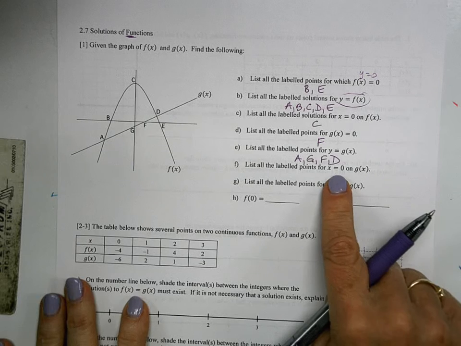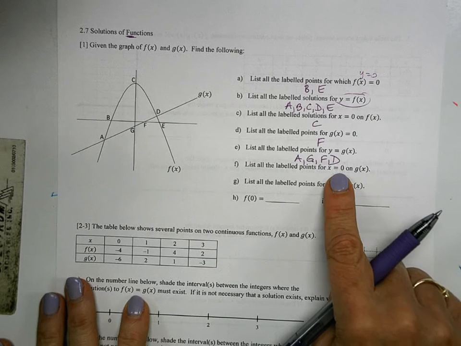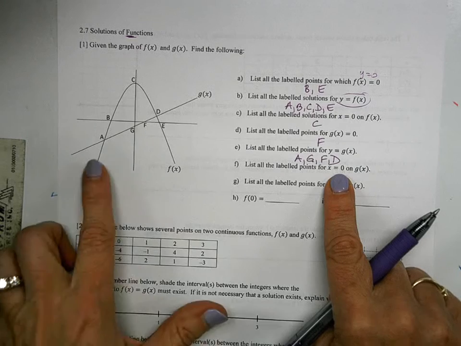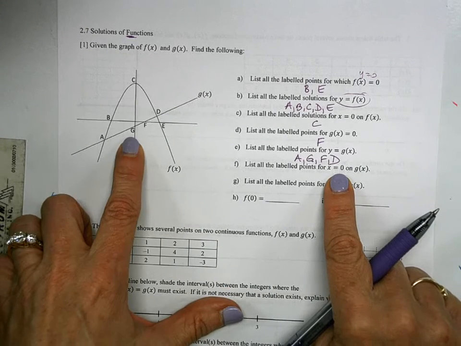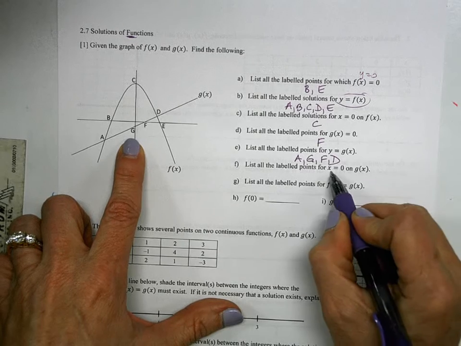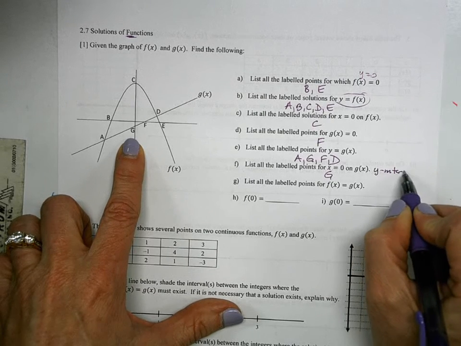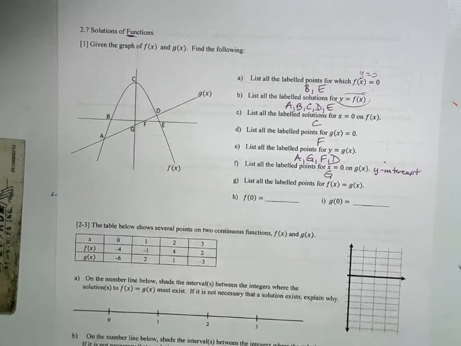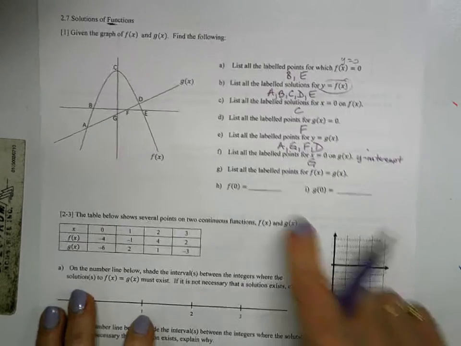List all the labeled points for when x is 0 on g. When x is 0. So would it be A, G, F, or D? Which one? G is when x is 0, right? Again, when x is 0, that's the y-intercept. Maybe we want to make note of that. This is the y-intercept, meaning where it crosses the y-axis. Okay? All right, now how about this one?